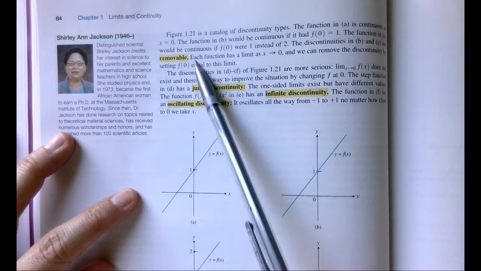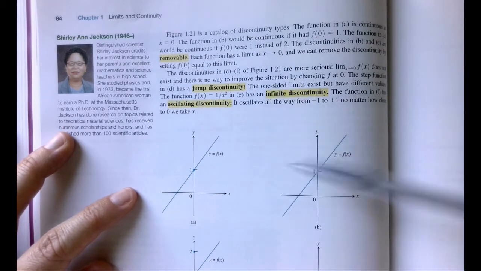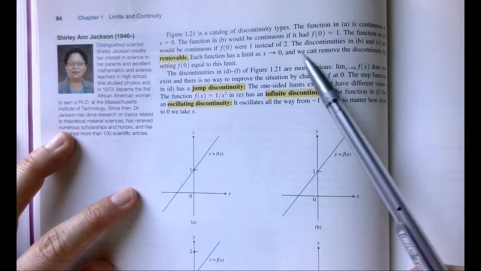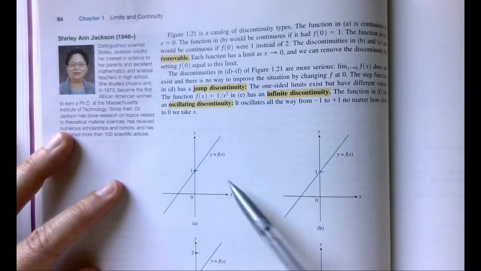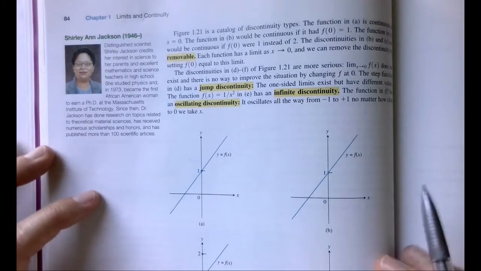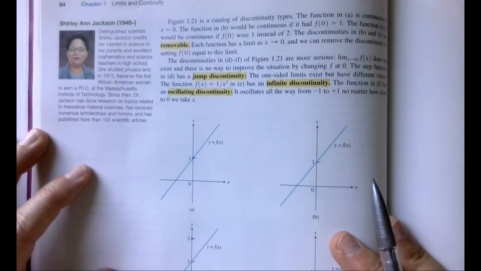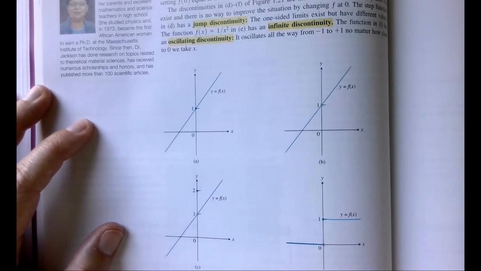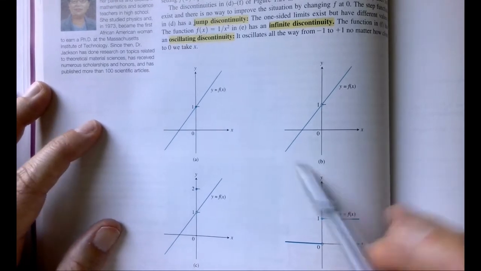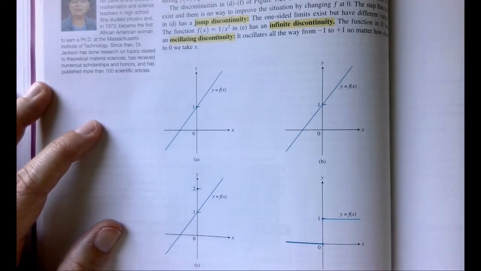Okay, so each function has a limit as x approaches 0. And we can remove the discontinuity by setting f of 0 equal to the limit. So we can remove the discontinuity, in other words, we can fix the issue if we just redefine how the function is evaluated at 0. Okay, so these are both considered removable discontinuities.